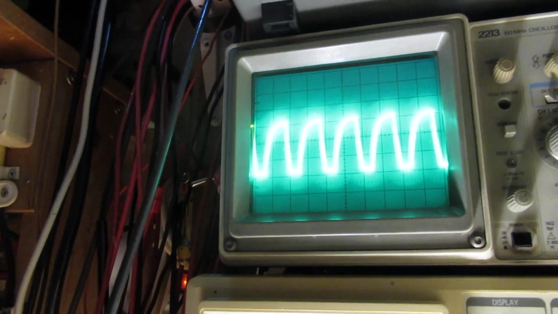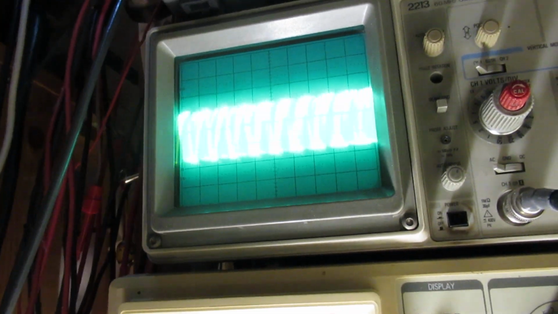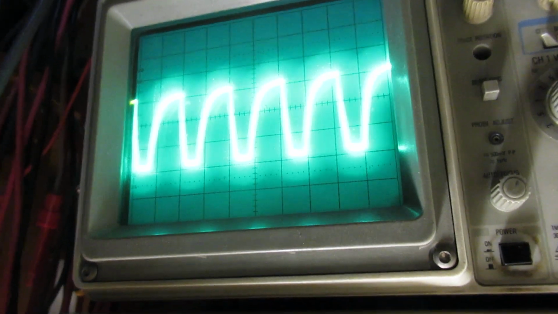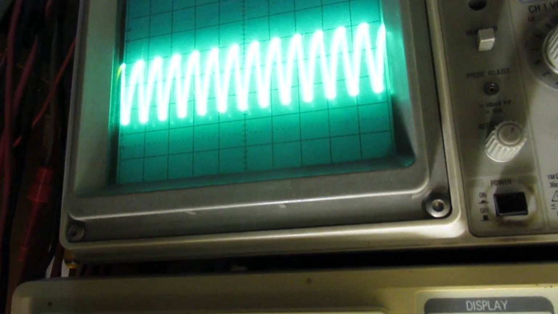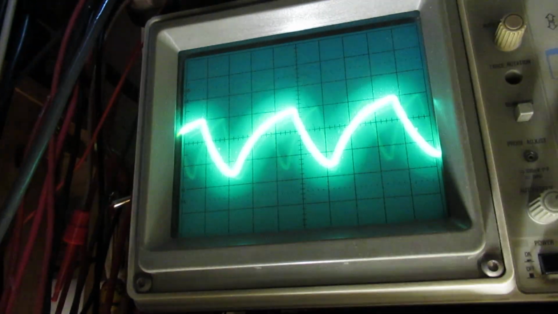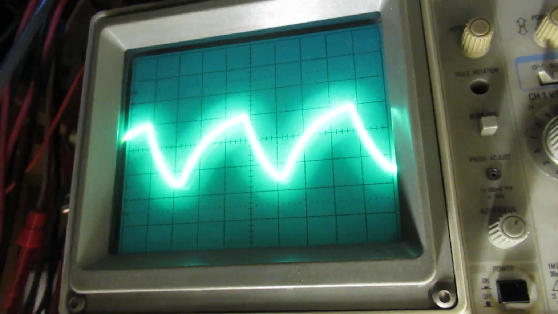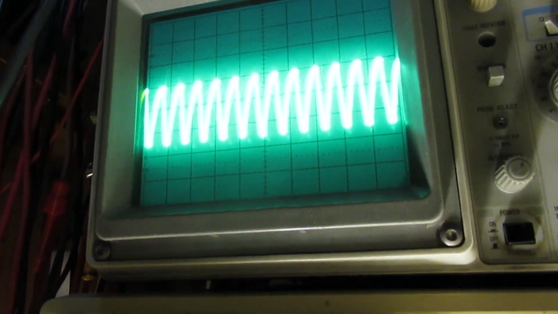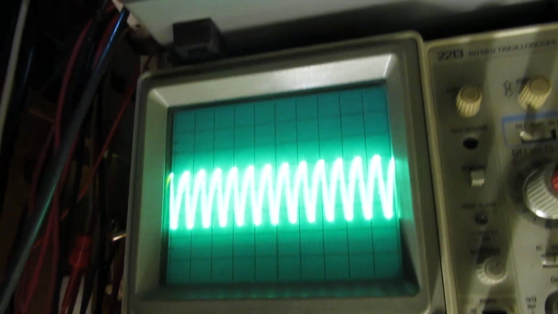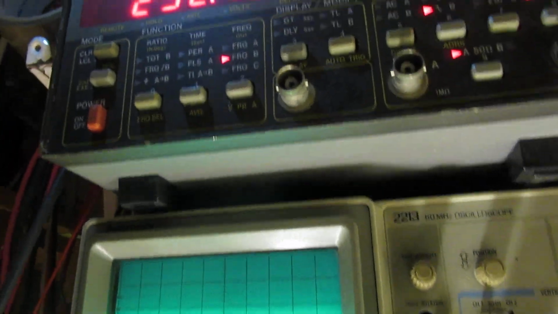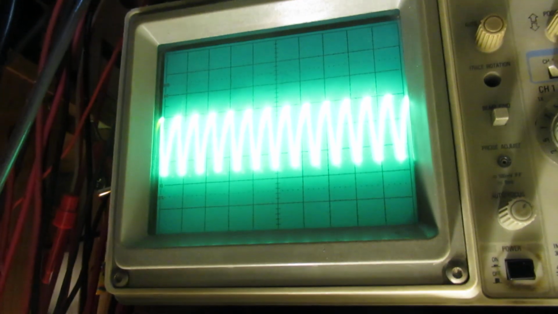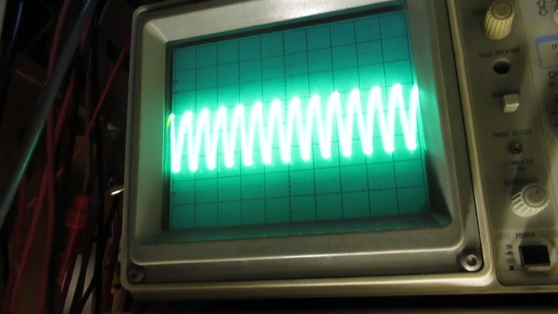And well, I cannot take a deep dive into all the waveforms that can be generated here, going from a triangle wave here to other waveforms. And now we are on 252 kilohertz.